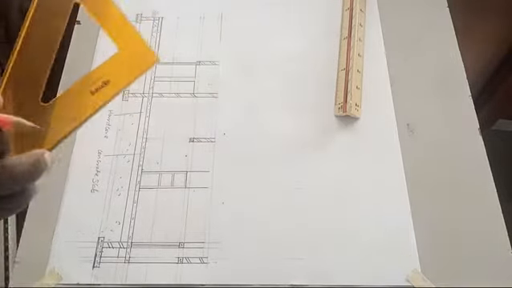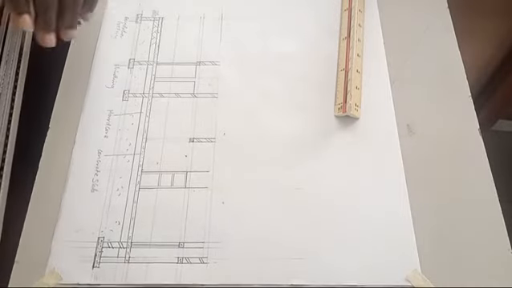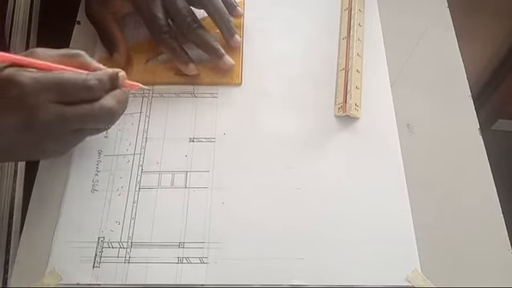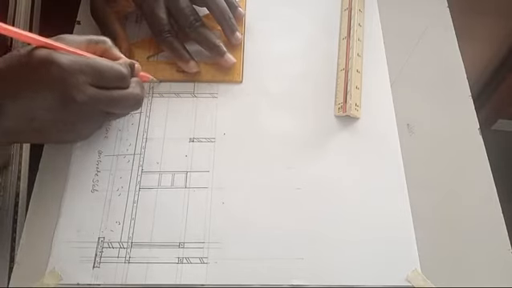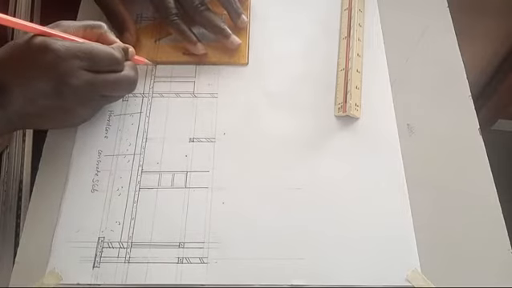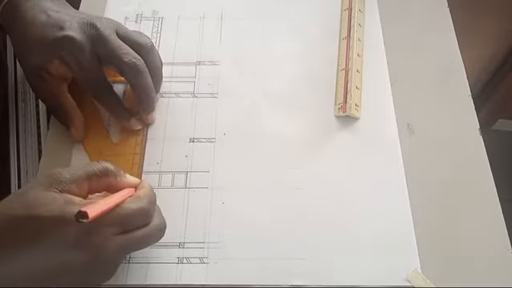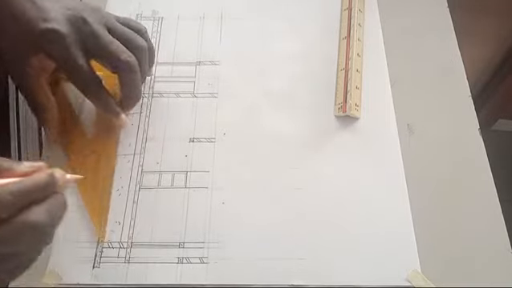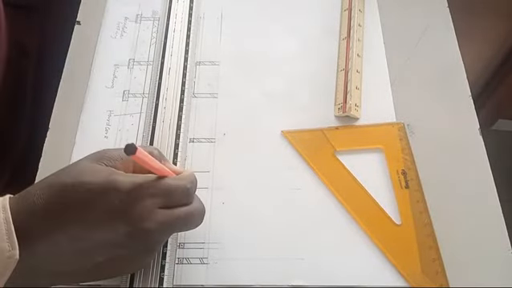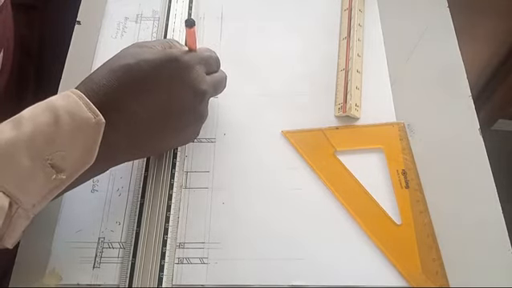So let me use it for the other one. Let's draw the horizontal line first. Let's give it thickness first. And give them thickness. The bottom two must have thickness. So I made it a 3 panel door. So this one will be here and here.